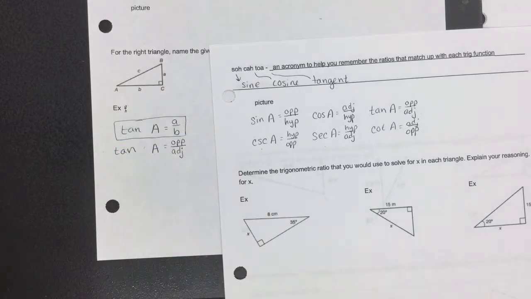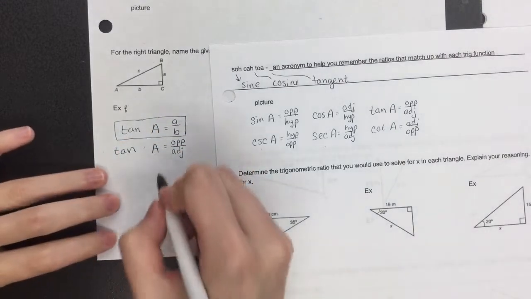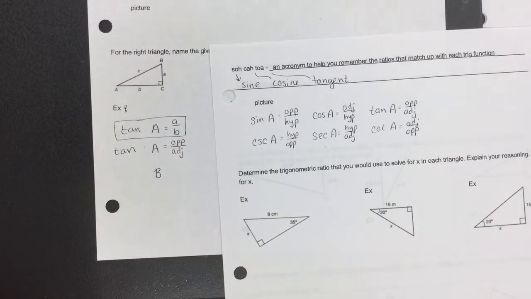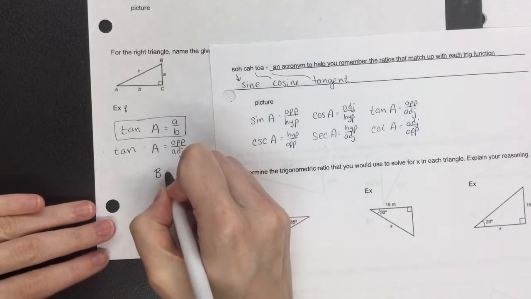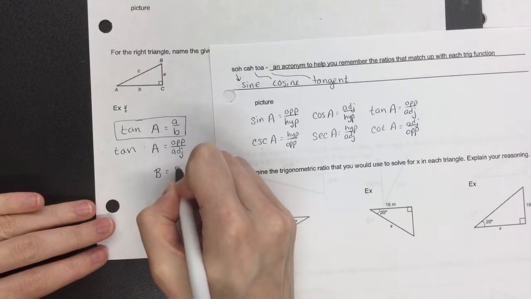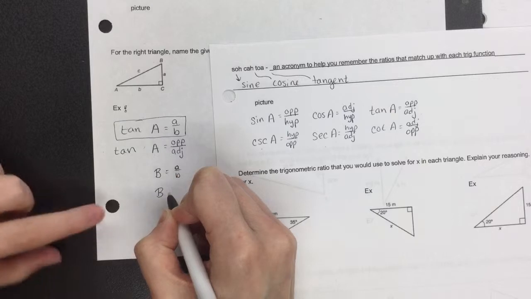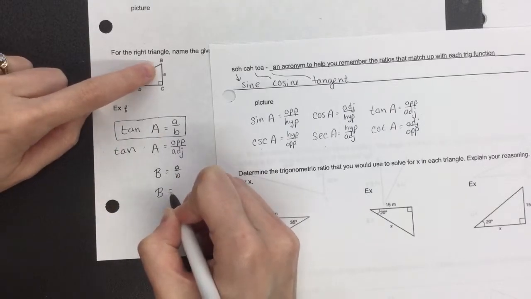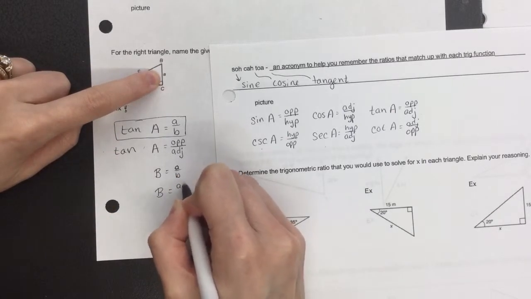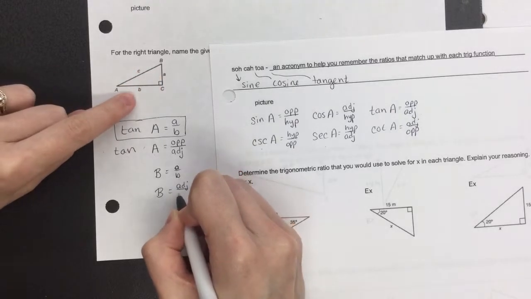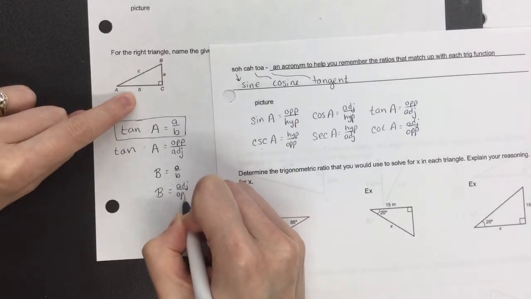But that's not the only reference angle we have as an option. We also have B that we could use as a reference angle, and we're still looking for A over B. If we look at the reference angle B, A is going to be the adjacent, and B is going to be the opposite.